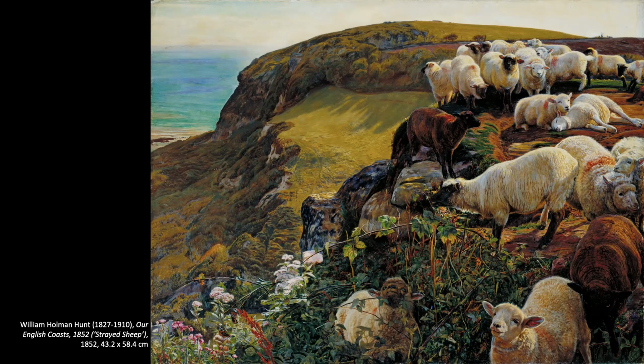Now, a couple of years later, he exhibited it in France and changed the title to Strayed Sheep. So it's just a representation of a cliff and some sheep. And at that level, it's probably the most revolutionary Pre-Raphaelite painting, maybe until we get to Ophelia, in terms of the time taken to produce it. John Ruskin, I haven't mentioned John Ruskin yet, but he's central really to the Pre-Raphaelite story.